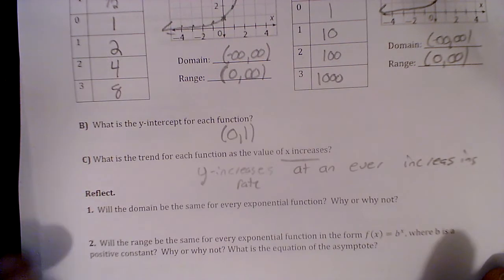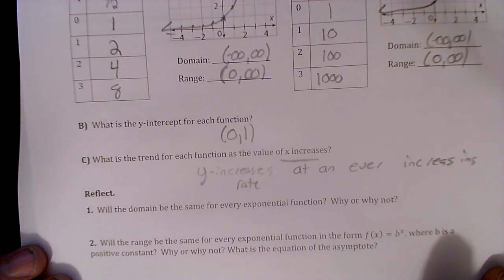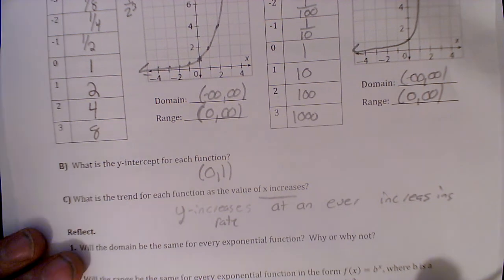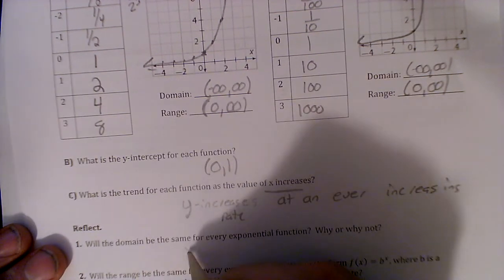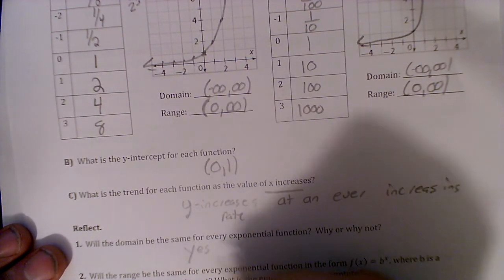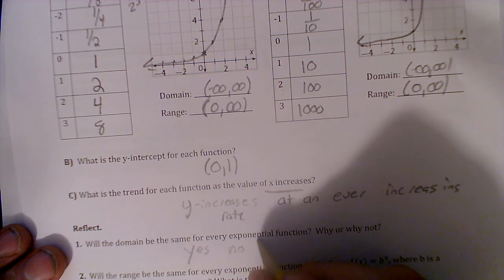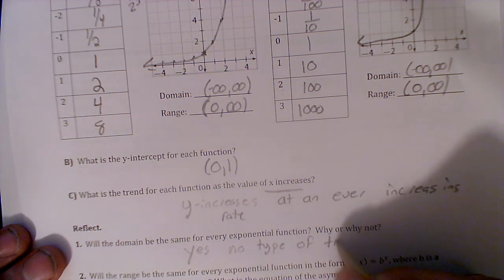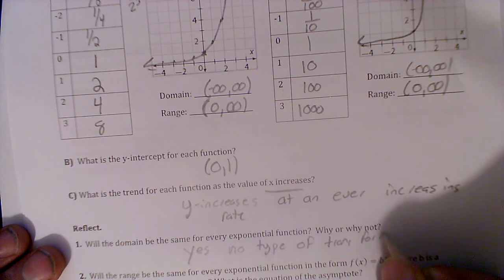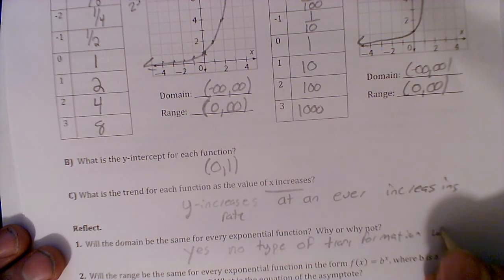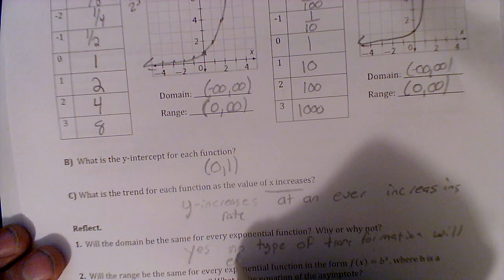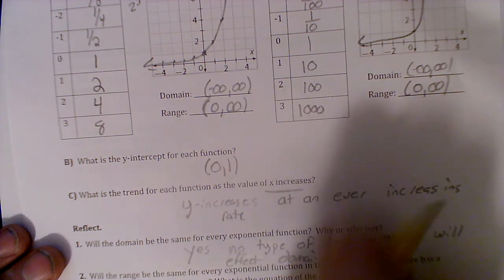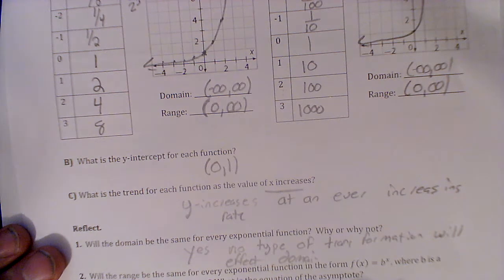Will the domain be the same for every exponential function? Well, it sure looks like that, right? I gave you 2 there, and it goes left and right forever. So we're going to say yes. No type of transformation will affect the domain. I can stretch this thing out, I can move it up and down and left and right, but my domain is always going to be the same.